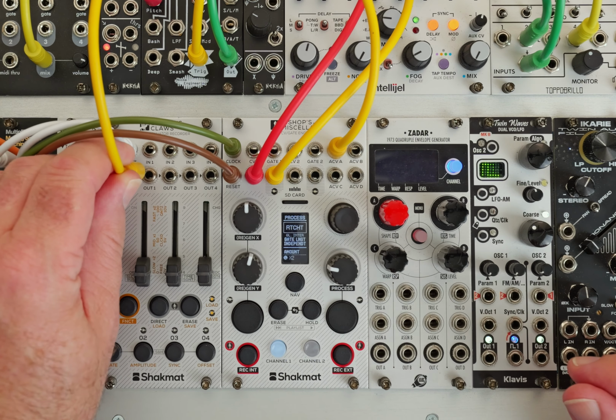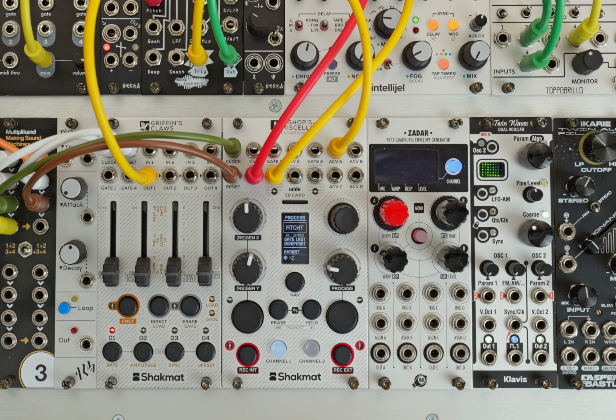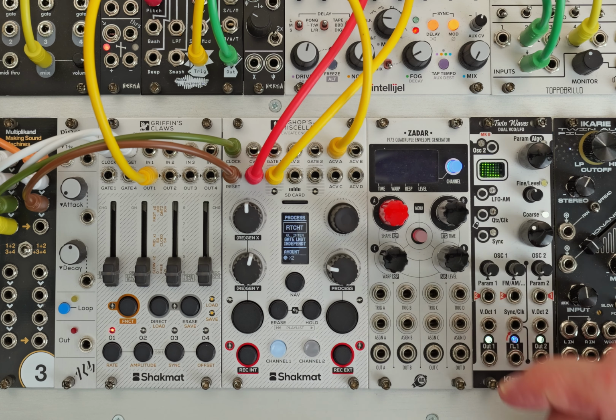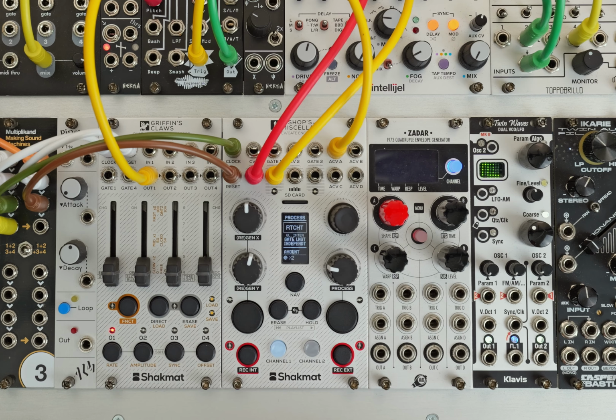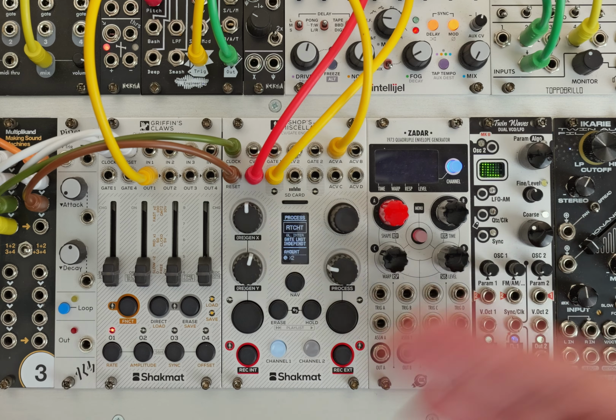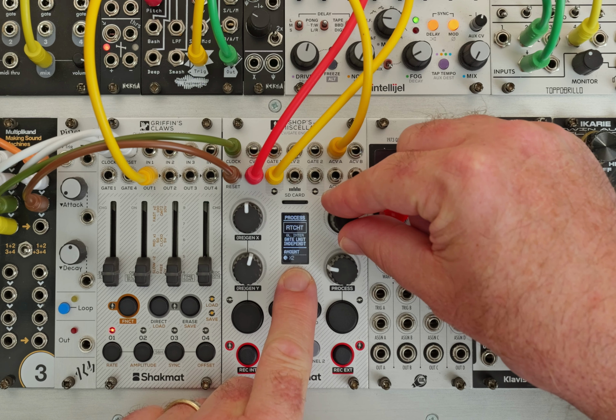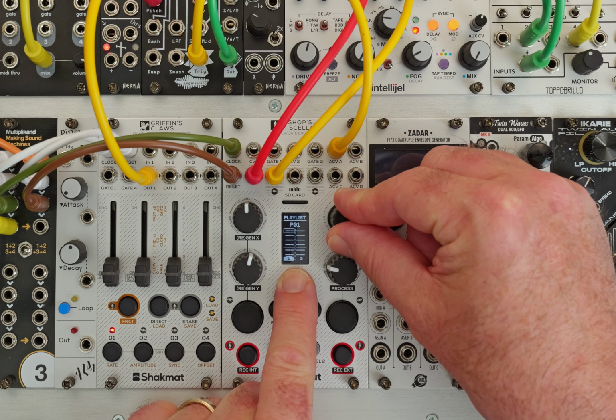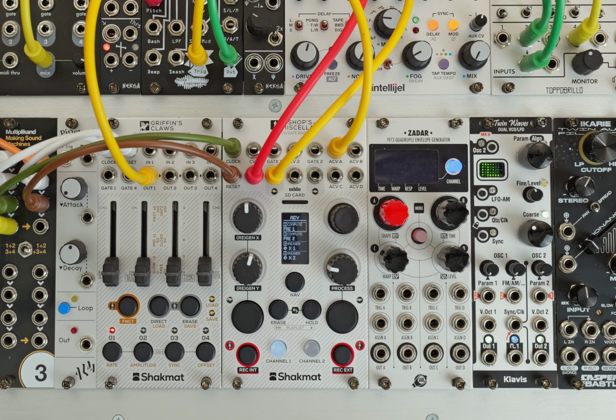So let's patch in from output 1 here on Griffin's Claws into ACV A, which is the A input. Now we have to set up a mapping. So what I want to do is send in a CV value to add to the sequence, to pitch it up, so that we can offset it and repitch it pre-quantizer. So let's press nav and turn the knob here till we come to the ACV screen. And this allows us to set up CV mappings.